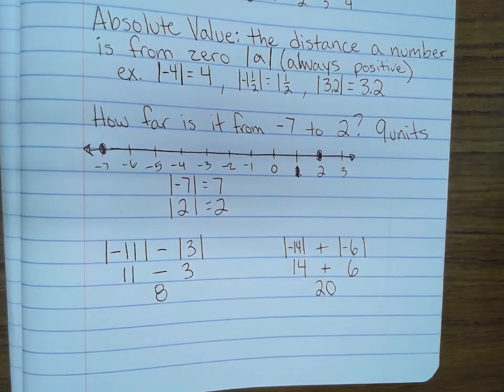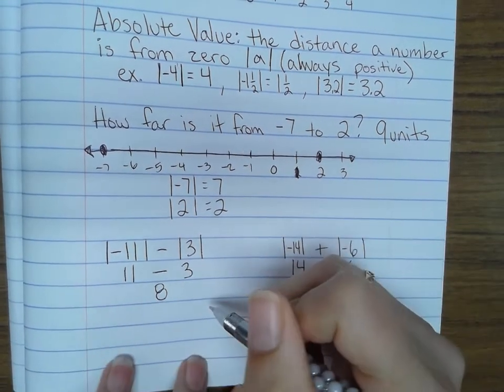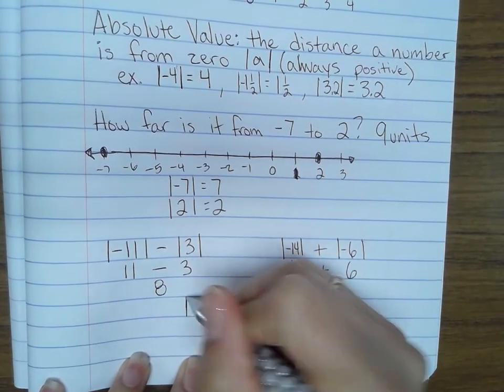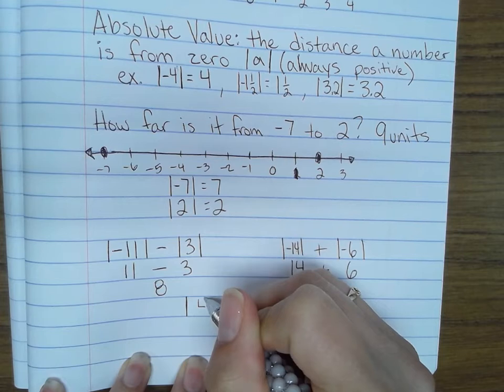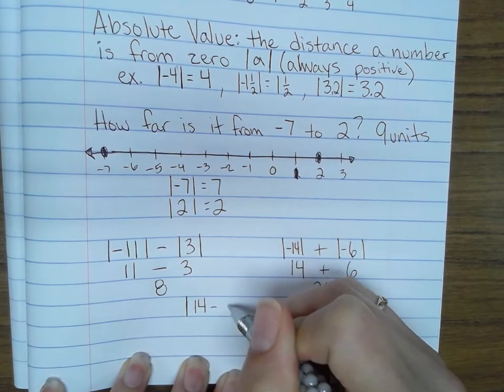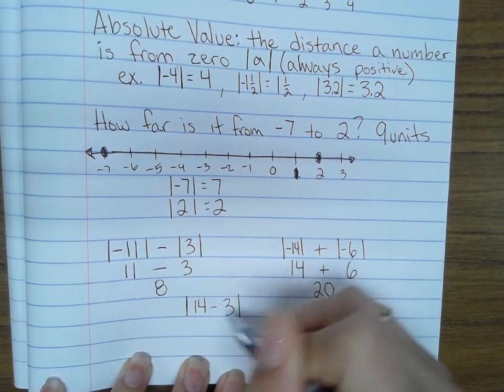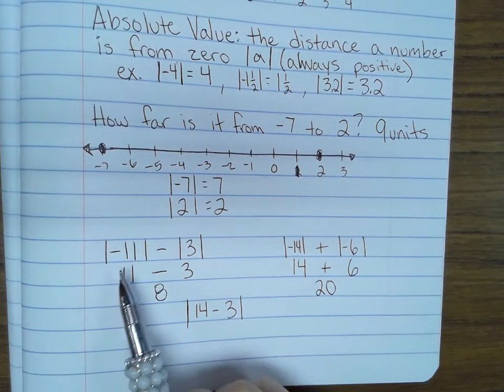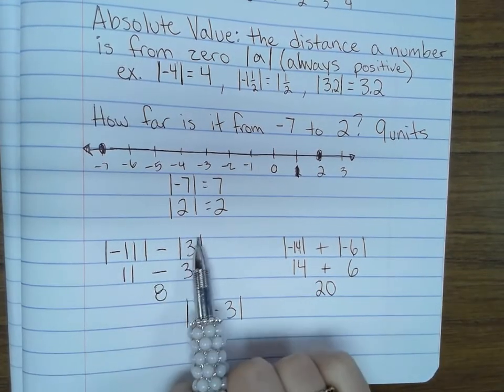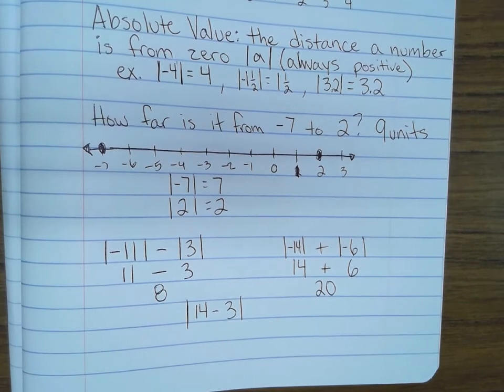Now, it's just a little bit different from what I'm going to do here. I want to know the absolute value of 14 minus 3. Now notice this is a little bit different. These ones up here, we had to do the absolute value before we could do the minusing. That's because the minus was not part of the absolute value.